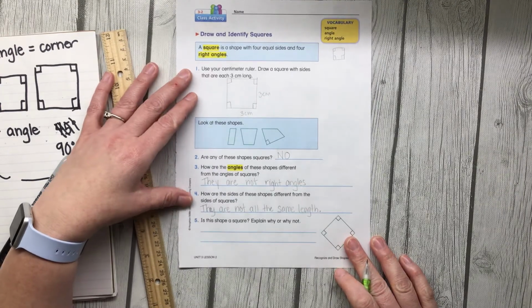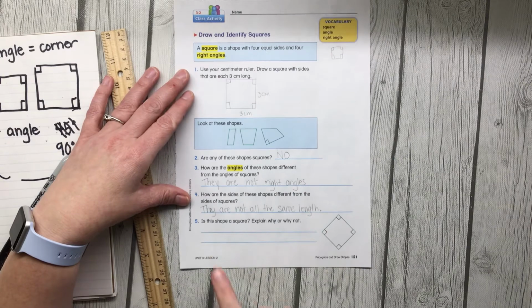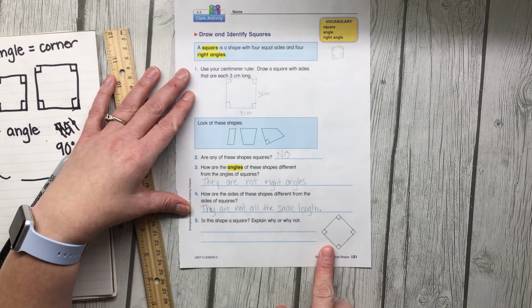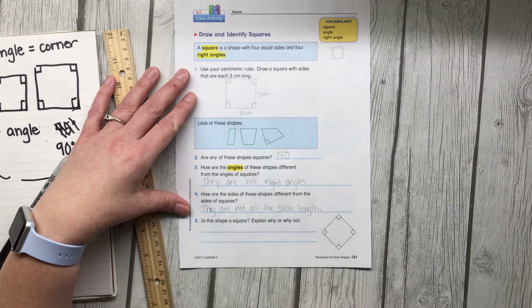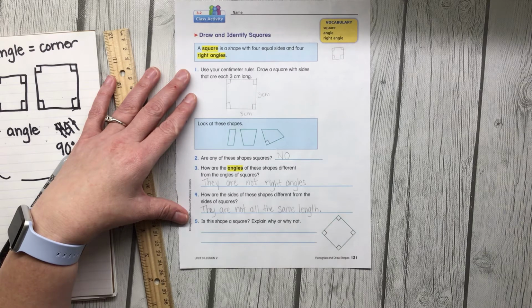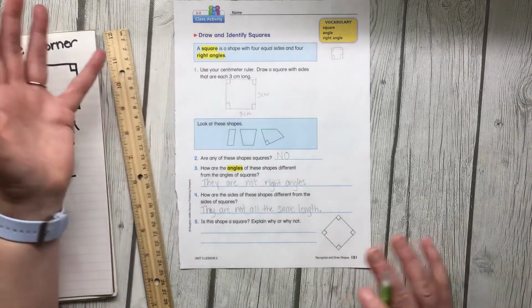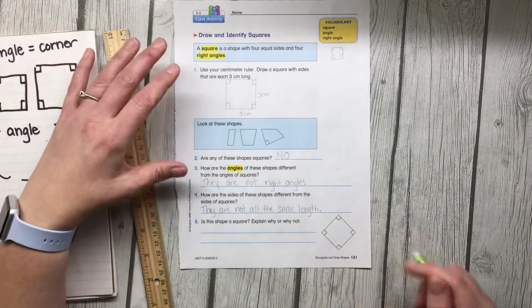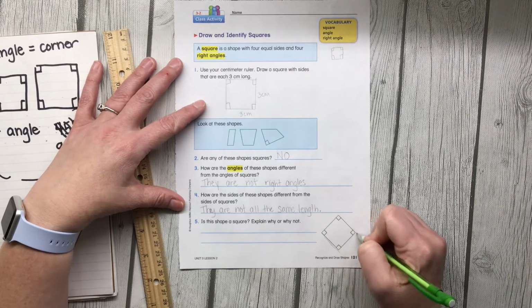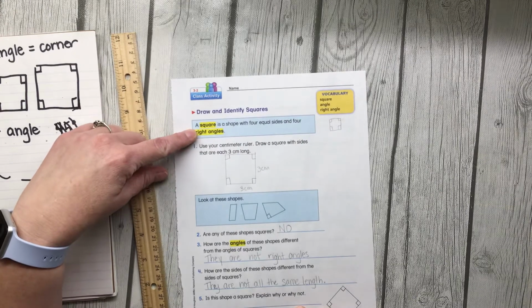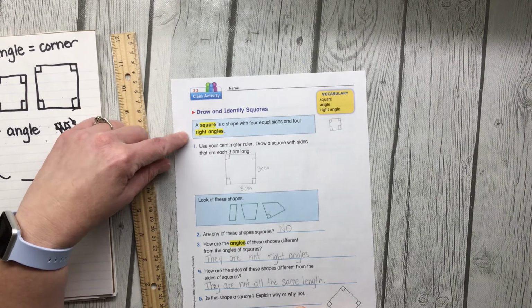I noticed that. Okay, is this shape a square? Why or why not? So we're gonna stop and discuss this real quick. If this is a square, why or why not? That's a tricky one, isn't it? Because it's on its side, some people think it's not a square, but other people notice that all 4 sides are the same length and it has right angles. And a square is a shape with 4 equal sides and 4 right angles.